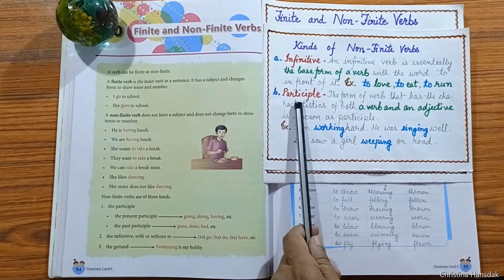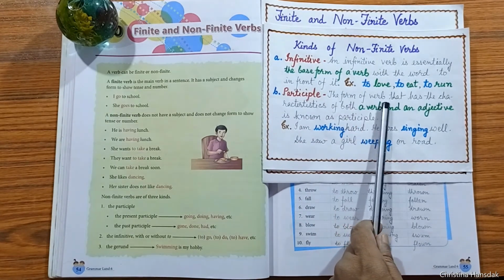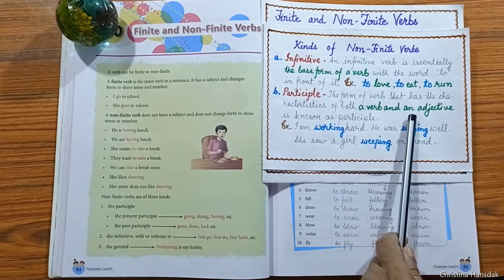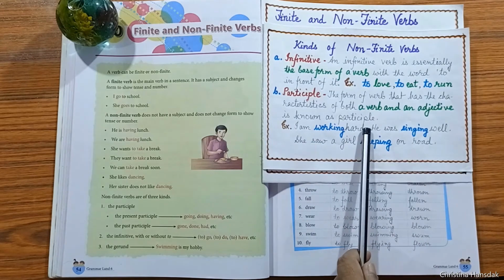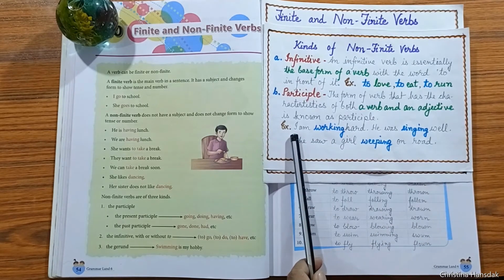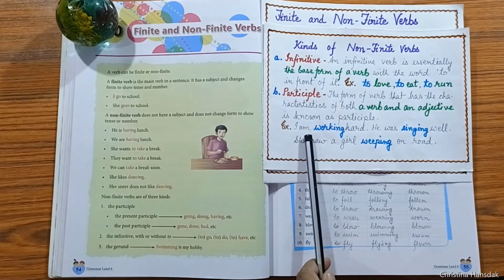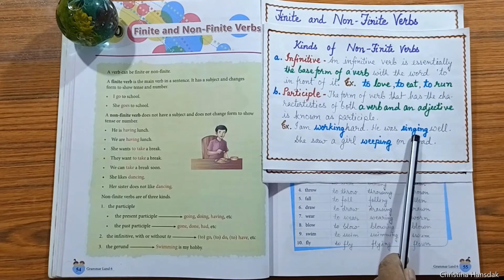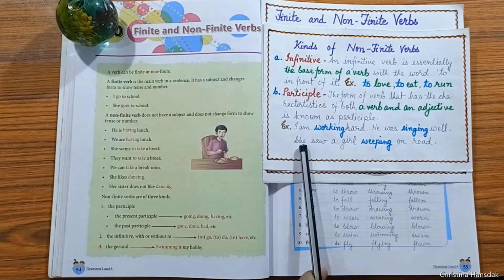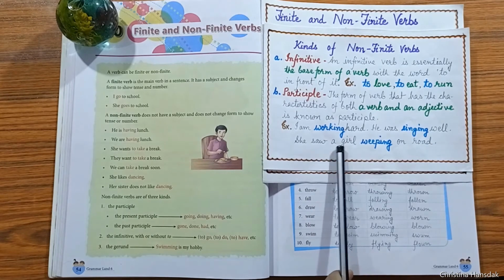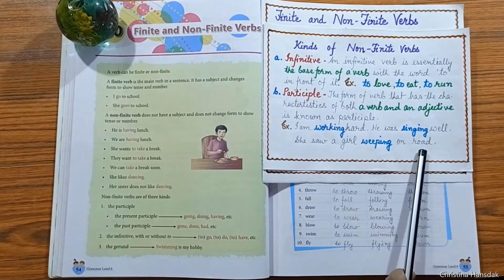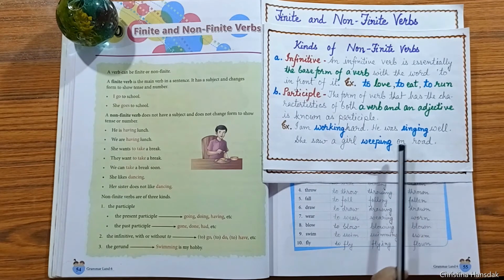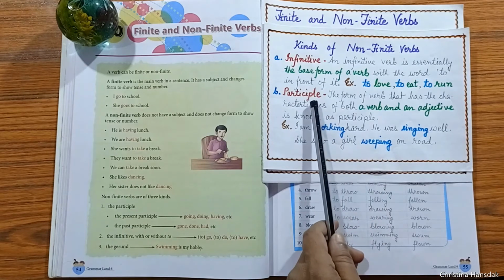Number B, participle. The form of verb that has the characteristics of both a verb and an adjective is known as participle. For example, sentence number 1. I am working hard. Sentence number 2. He was singing well. Sentence number 3. She saw a girl weeping on road. The word working, singing and weeping is our participle.